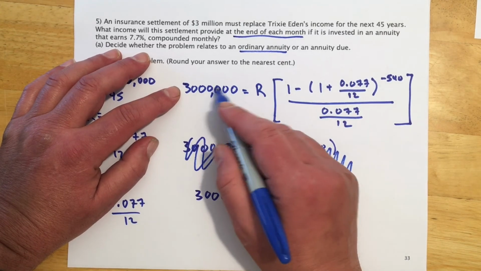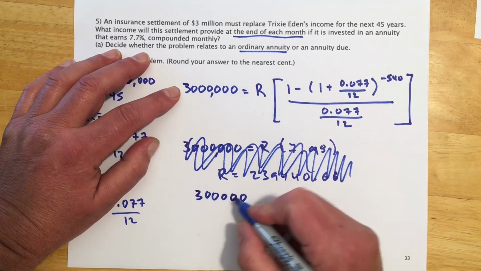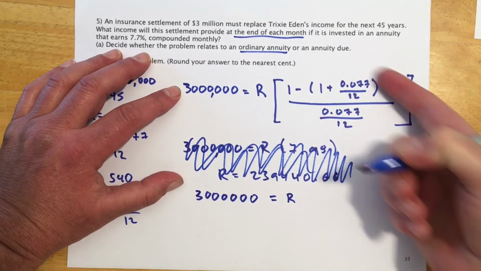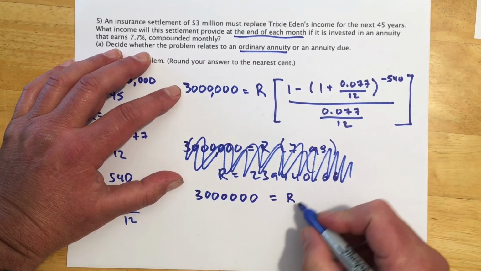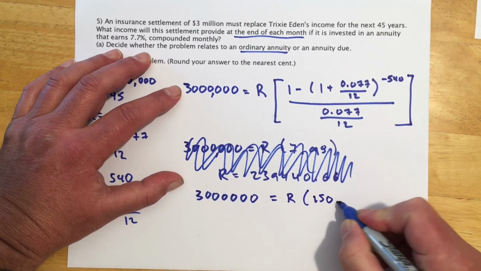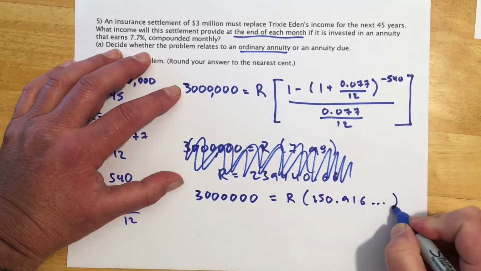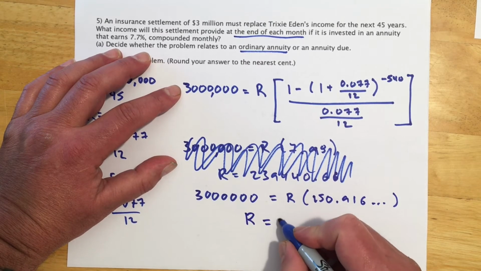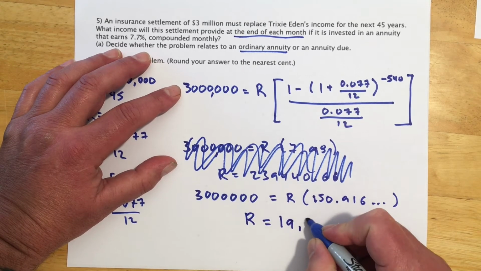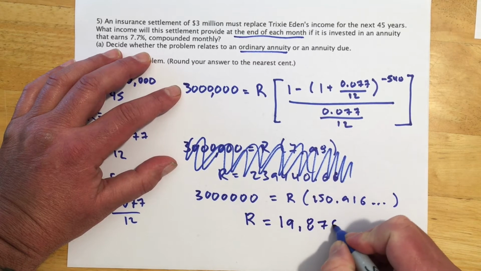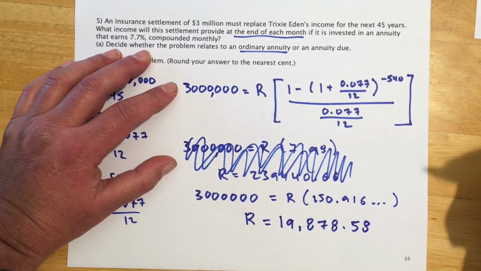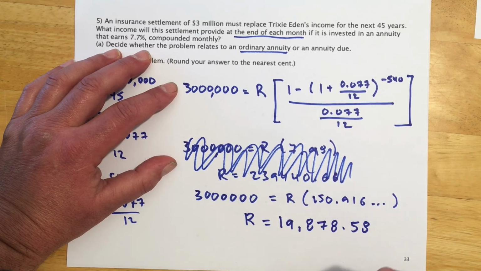Sorry, I just jumped in the notes. So this would be 3 million equals R, and then tossing all that into the calculator, which is not the easiest thing, I got 150,916... Divide that over, and then my payments ended up, Trixie's going to live good. She's going to get $19,878.58, and I think that was monthly. Wow. Yeah, Trixie's going to do fine.